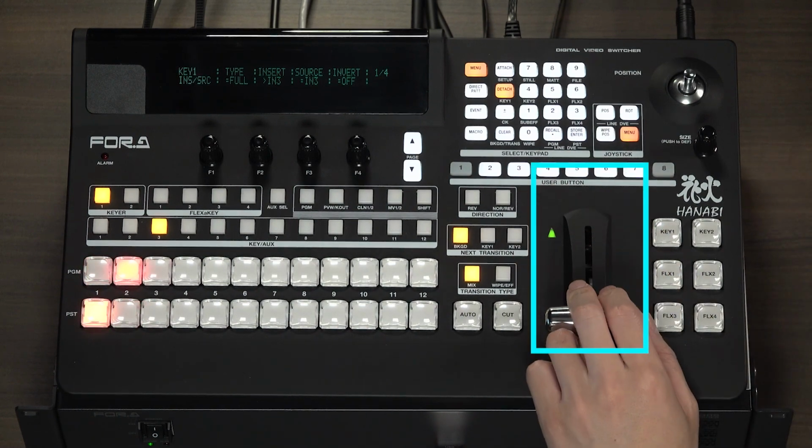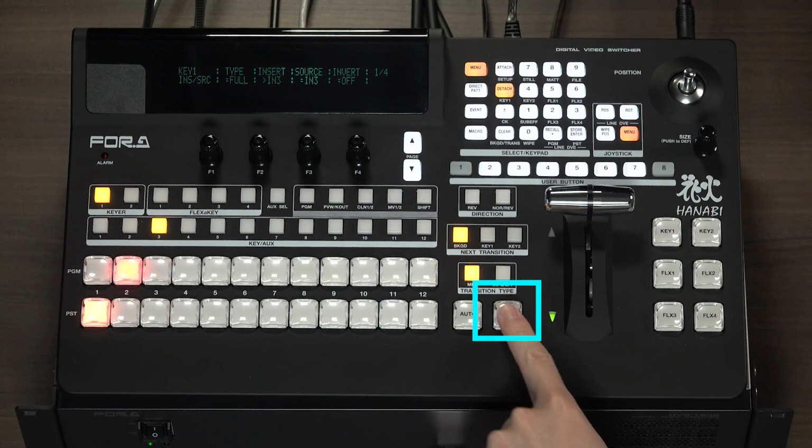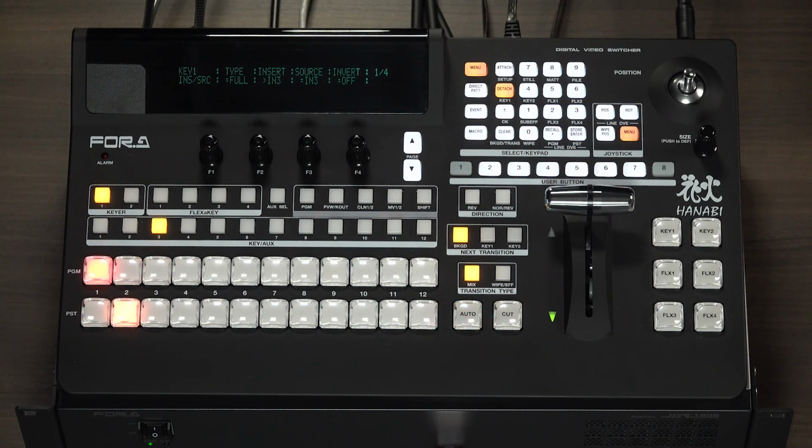Fader performs manual transitions. Cut button transitions with cut. Auto button executes the transition at the set transition rate.